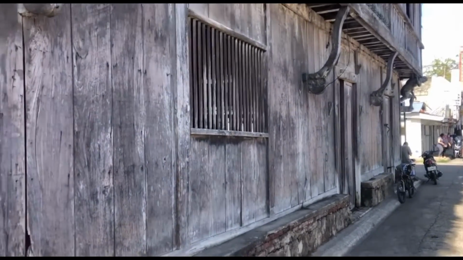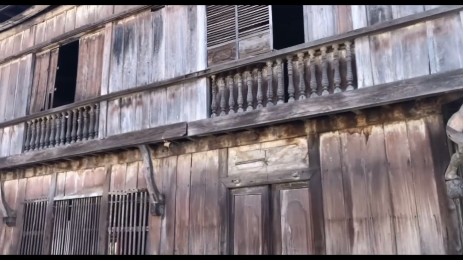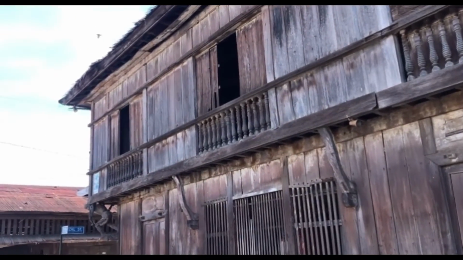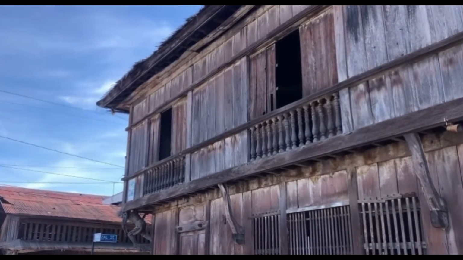Another notable feature of the house is its uppermost portion, which uses classical capiz for the roof. Another feature of the house, as observed, is its support beams that are decorated with a chambered nautilus motif.